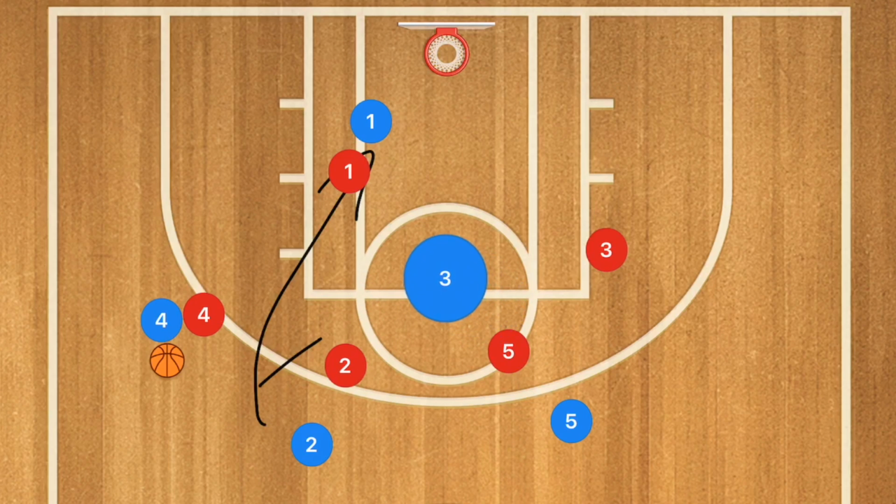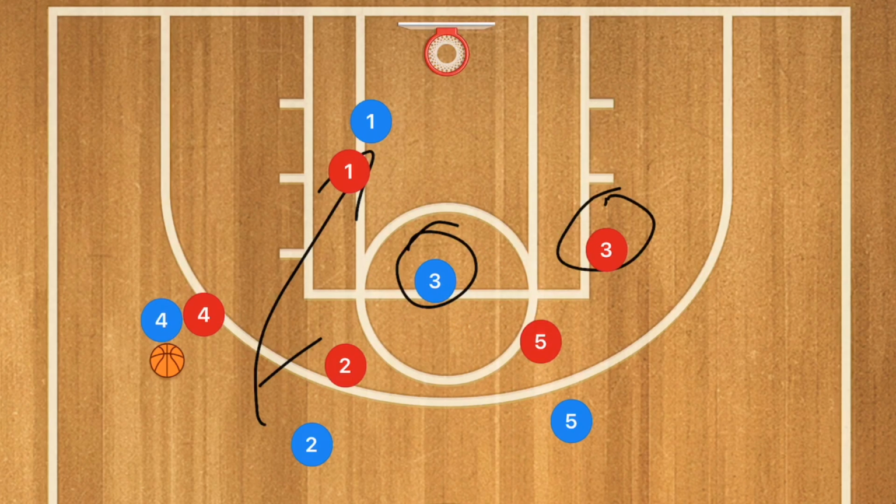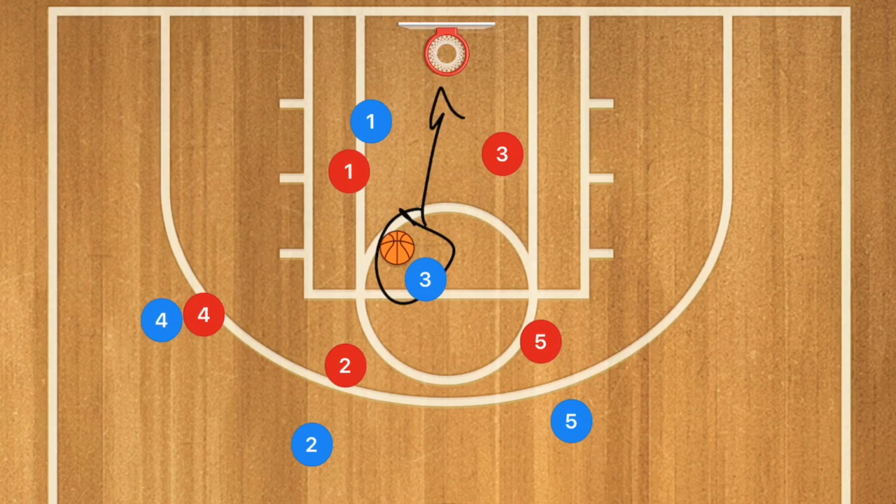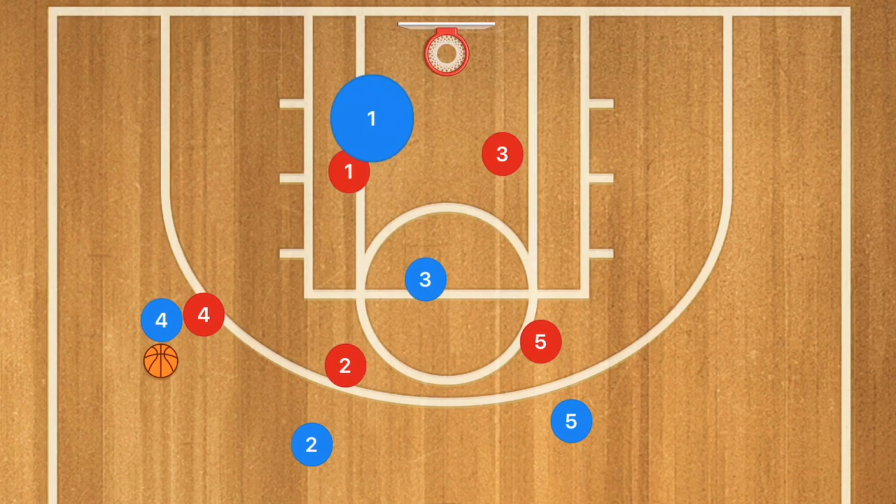He's sometimes open when he's cutting towards that high post. If his man is not watching what he's doing and is maybe sagging off, playing some help defense, and let's say player 3's defender was playing some pretty strong help defense and player 3 cuts across, he could be open for a really quick shot. Now that happens once in a while, and that is something to watch out for.